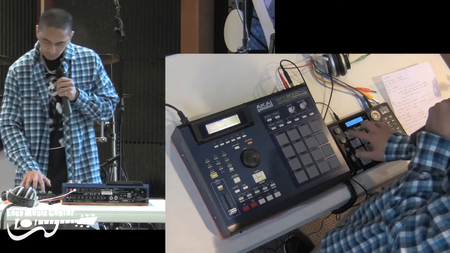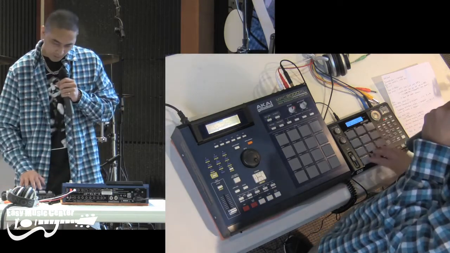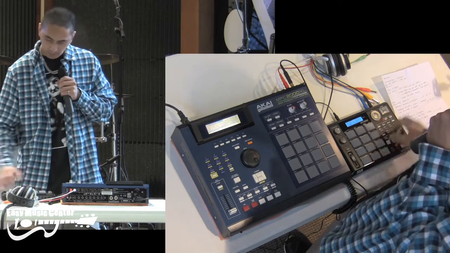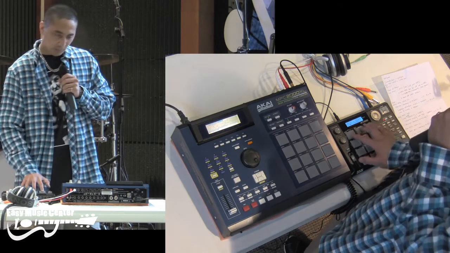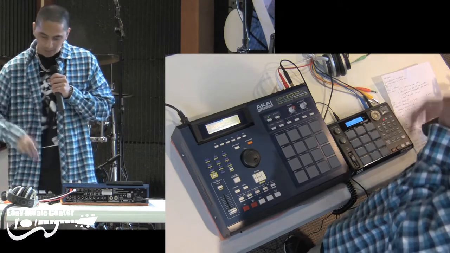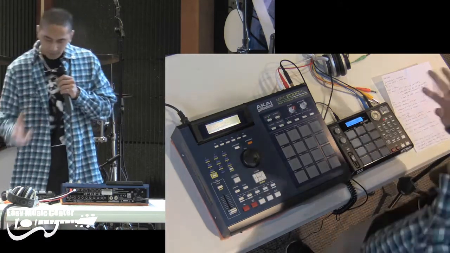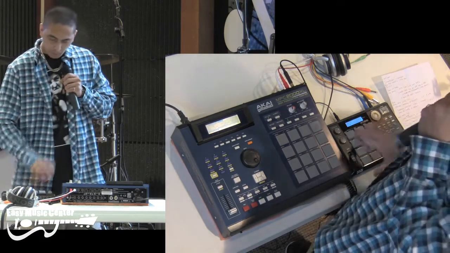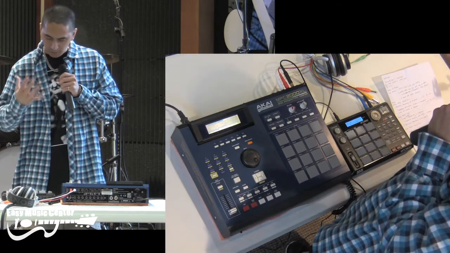So 12 sounds on bank A, 12 sounds on bank B, 12 sounds on bank C, and 12 different sounds on bank D. So there's a total of 48 sounds within this set. I maxed it out. I tried to utilize the MPC's memory as much as possible.